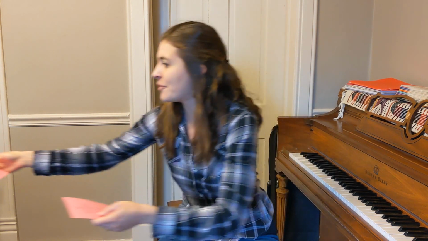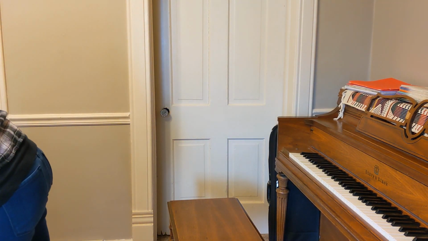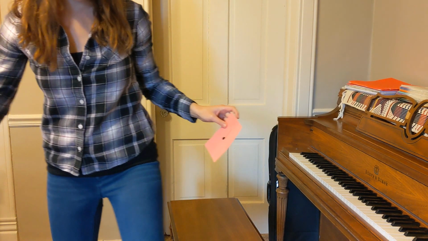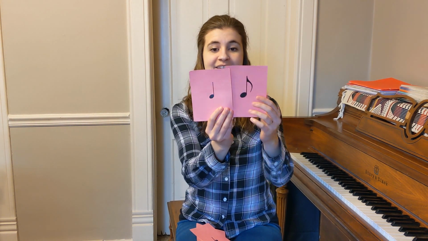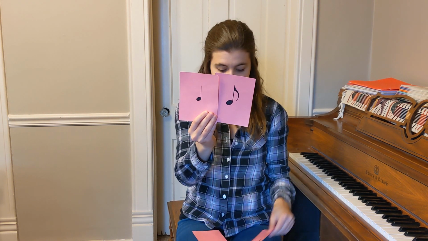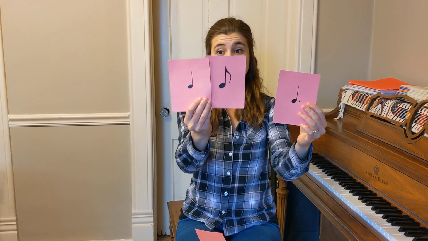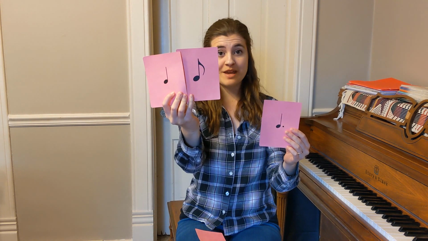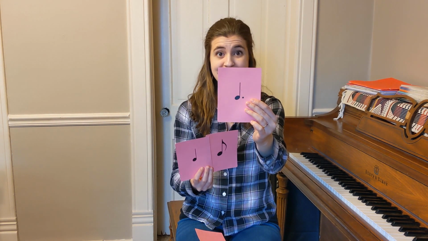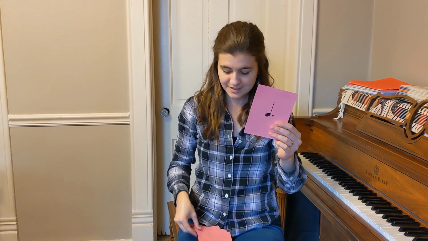So it's almost like we were going to take our ta, let me find it here. There it is. It's almost like we would take the ta and add a T to it, and that would give us the dotted ta. So ta plus T equals dotted ta. 1 beat plus a half a beat equals 1 and a half beats. All right, so dotted ta, 1 and a half beats. That's different than T, which is half a beat.